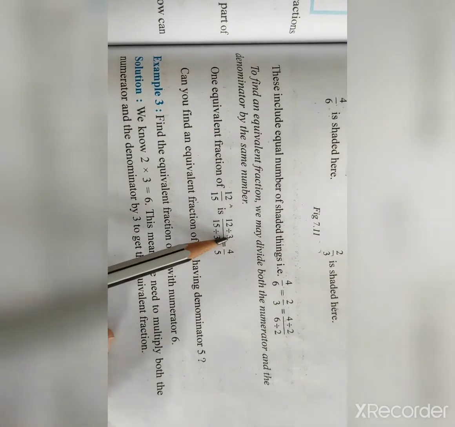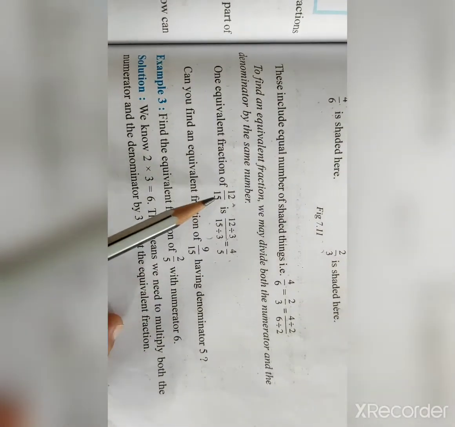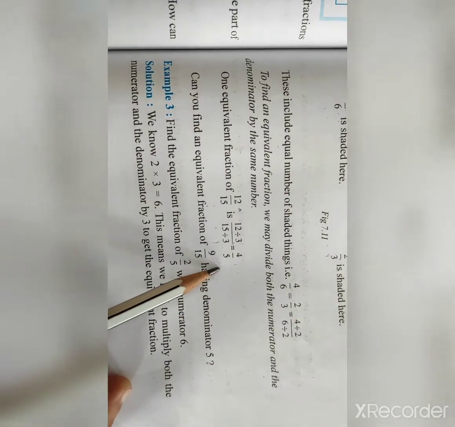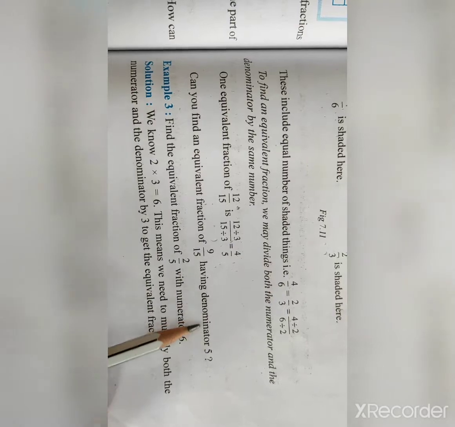Now, the equivalent fraction of 12 upon 15: divide 12 upon 15 by 3. So 3 4s are 12, 3 5s are 15. So the equivalent fraction of 12 upon 15 is 4 by 5 also. Can you find an equivalent fraction of 9 upon 15 having denominator 5? Yes, 3 5s are 15, denominator should be 5. So when we divide by 3 and 3, we get 3 3s are 9, 3 5s are 15. Clear?